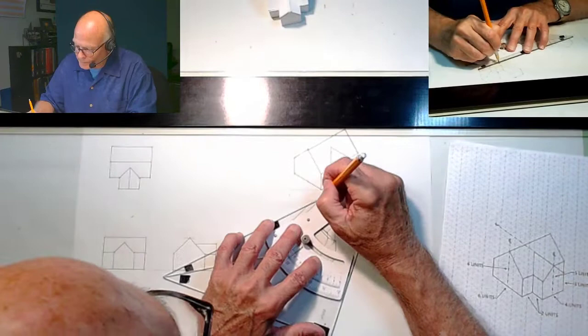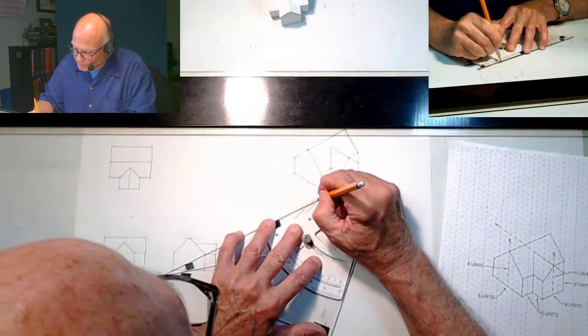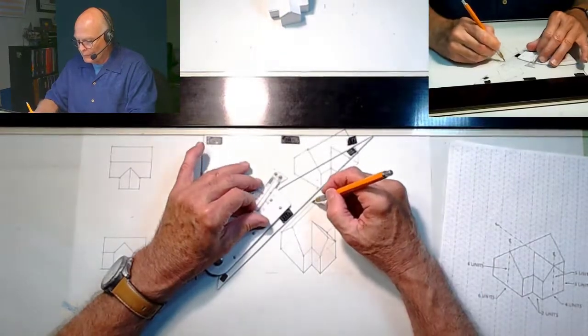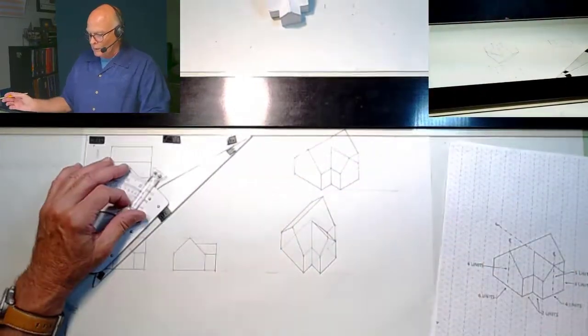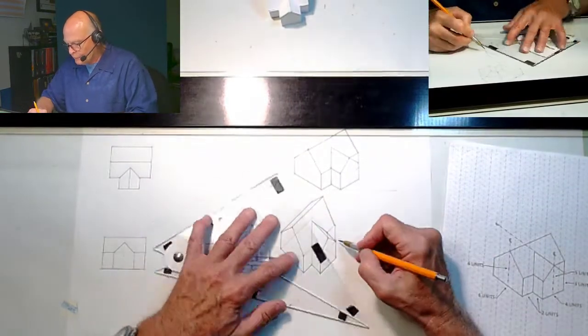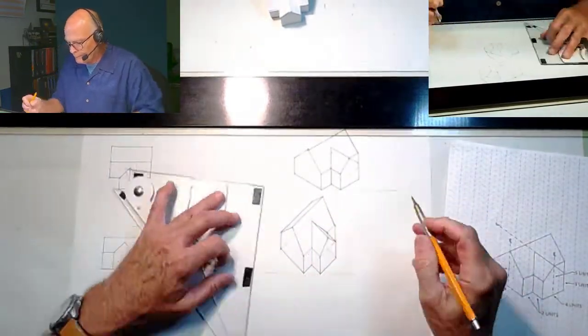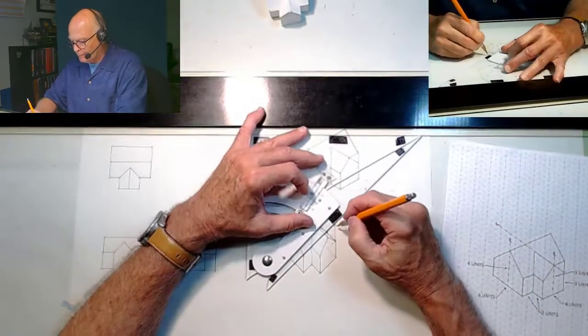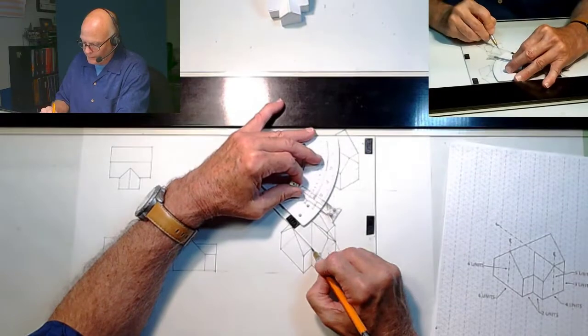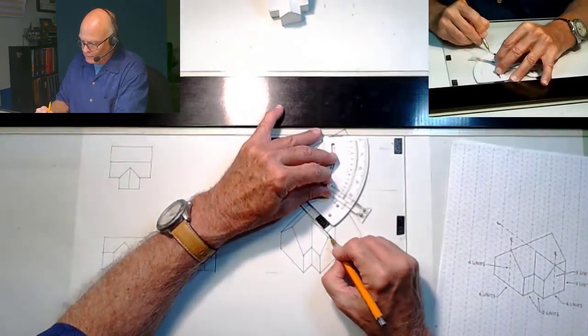Again, I'm doing this rather quickly, and I should be using a little bit more care, but I think we're in a pretty good place here. Okay, I got this one to here, and this one to here. Got that horizontal, and that horizontal, and this horizontal, and we are done.